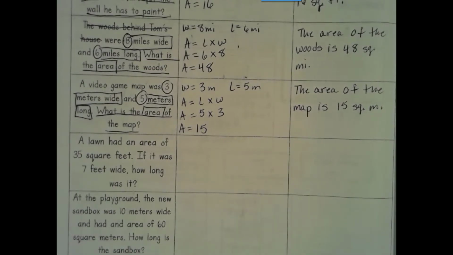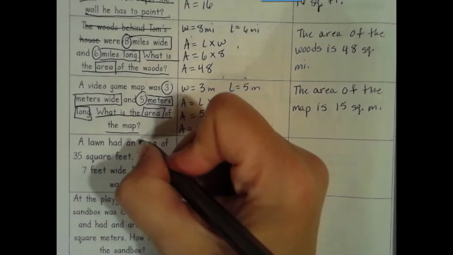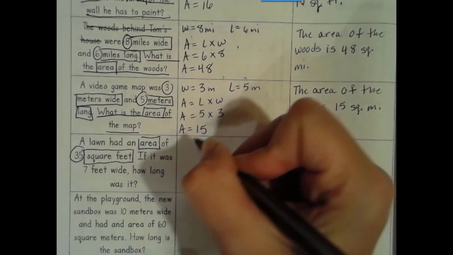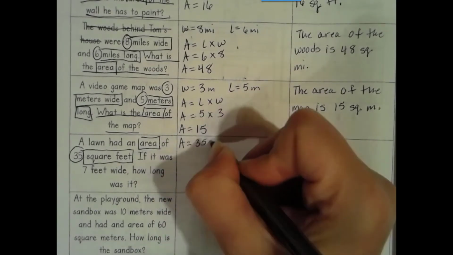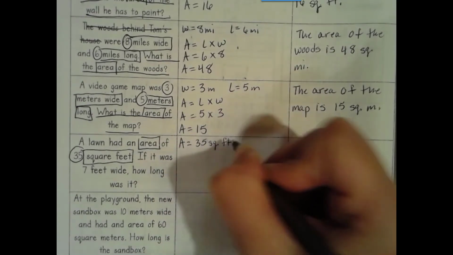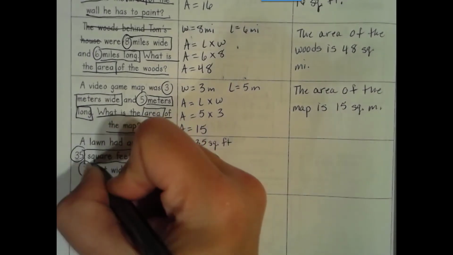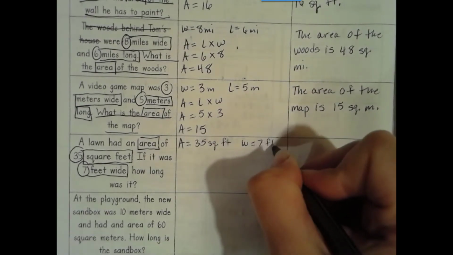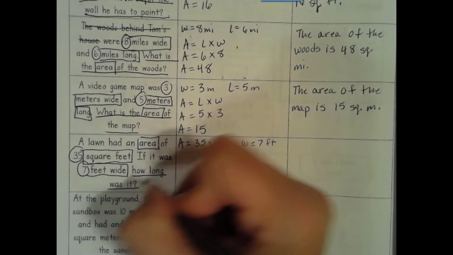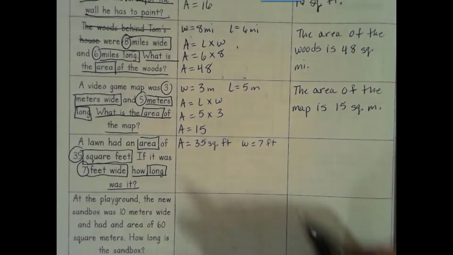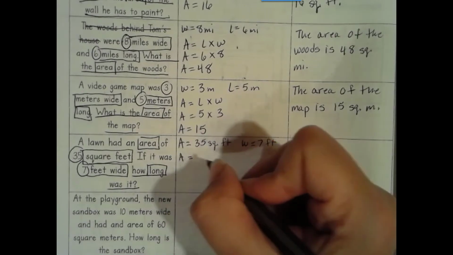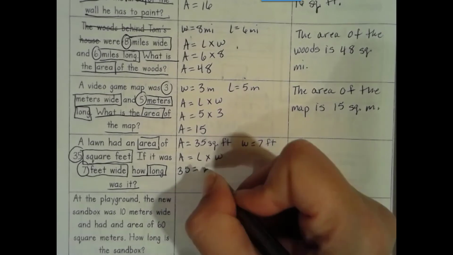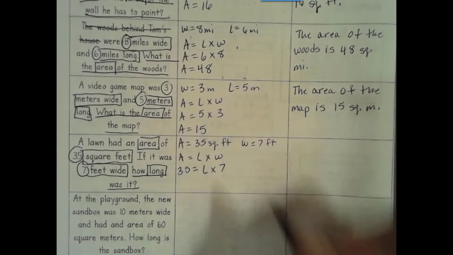All right, now we're looking at when we have the area. A lawn has an area of 35 square feet. So my area is 35 square feet. If it was 7 feet wide, so my width is 7 feet, how long was it? So we're looking for length. So our area equals length times width. We know our area. We don't know our length. We do know our width.